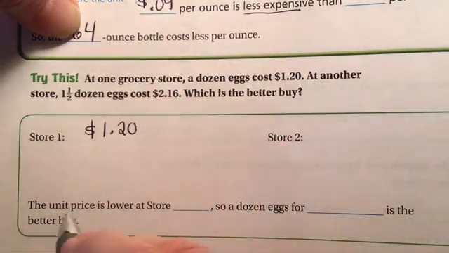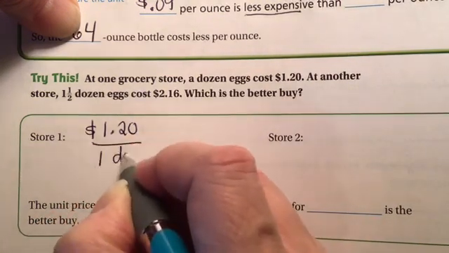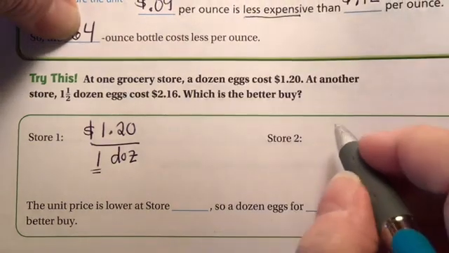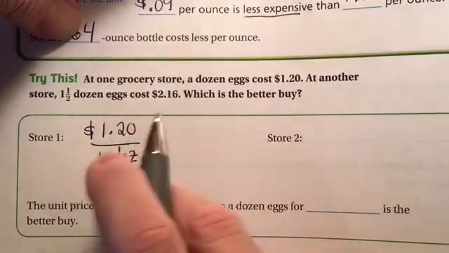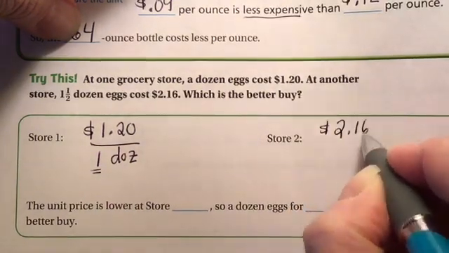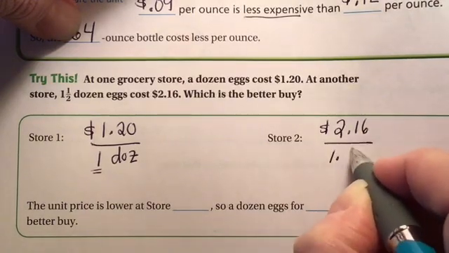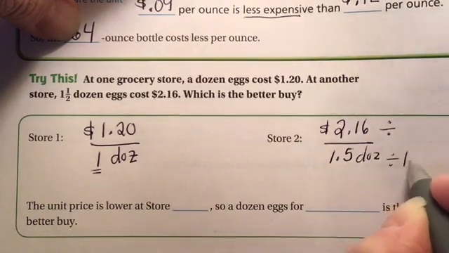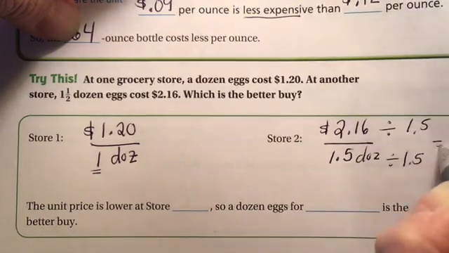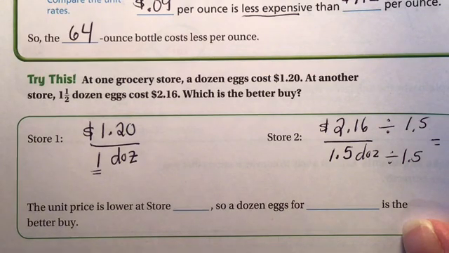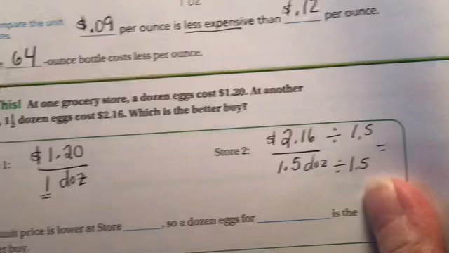$1.20 for 1 dozen. So I'm going to use that as my unit rate because it's one dozen. Over here, I don't have to divide anything because it's already given to me as 1. Now over here, I have $2.16 for 1.5, so for 1.5 dozen. So I need to divide top and bottom by 1.5 to get it down to 1 dozen. So 2.16 divided by 1.5 equals $1.44.